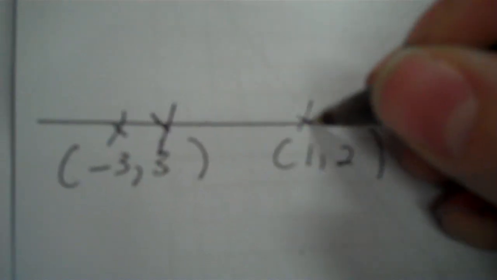So x, you're at 0, then negative 1, negative 2, negative 3. You're going backwards. And then on 3, because this is x, this is y. Now y is 3, so y is the one up and down, so 1, 2, 3. So negative 3, 3 would be a point. You don't need to graph this. I know you don't have graph paper, but then 1, 2. So on x we're at 1, and then y we're at 2.